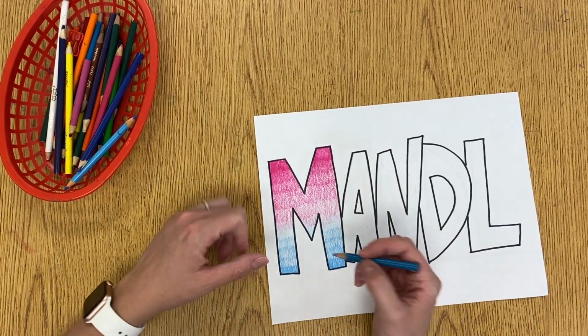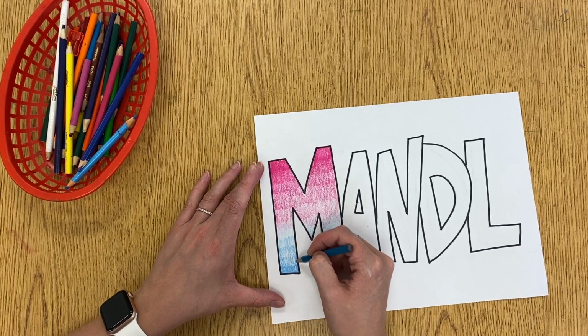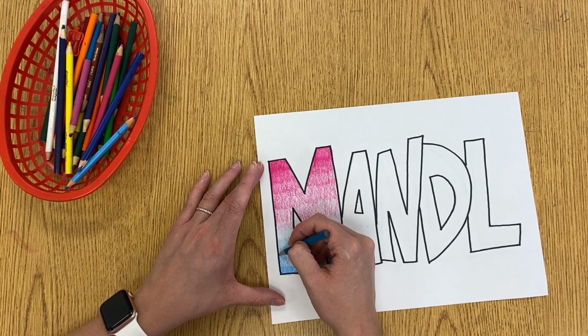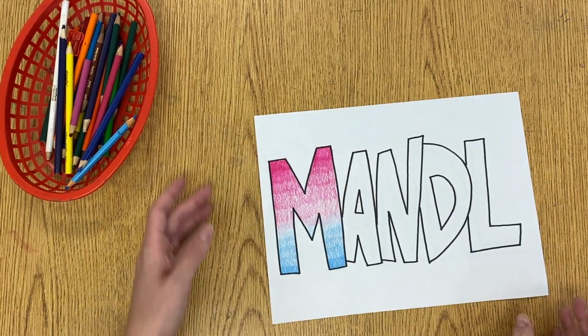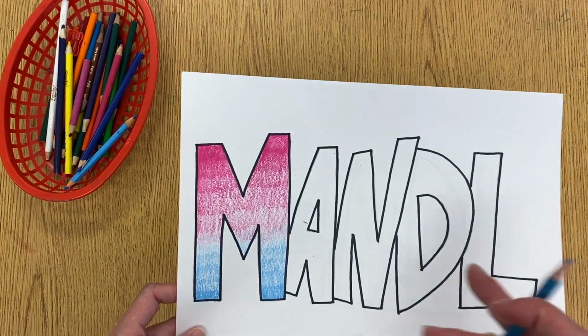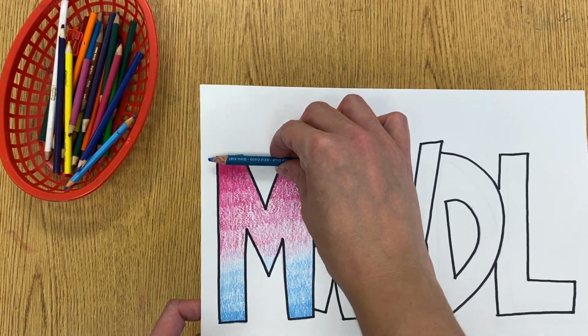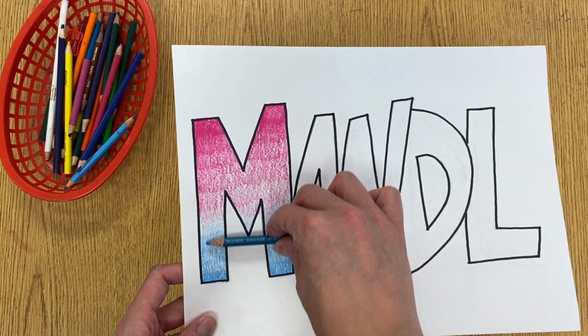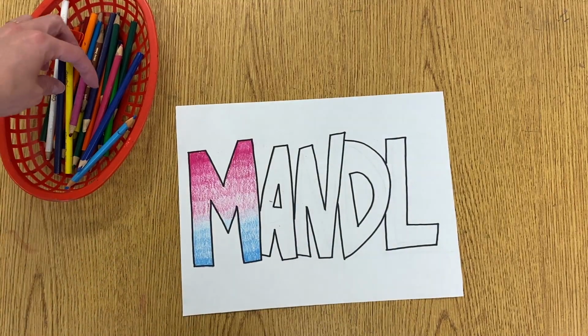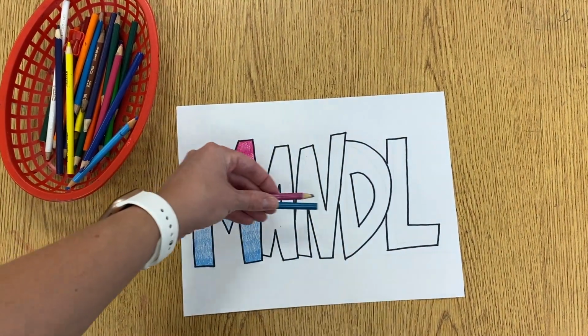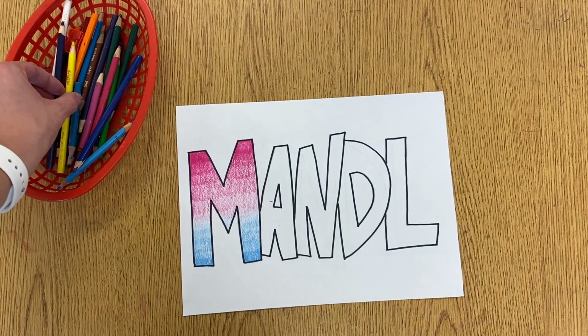Okay, so then last step, I'm just gonna go through, kind of blend in those lines where the values change. Okay, so there is one letter, so you can see it fades from darkest to lightest to darkest. So that is my value scale. So then for your other letters, you can repeat the same colors if you want, or you could switch your colors.